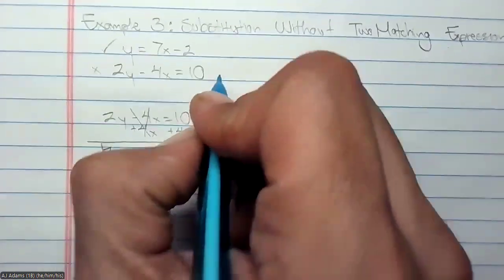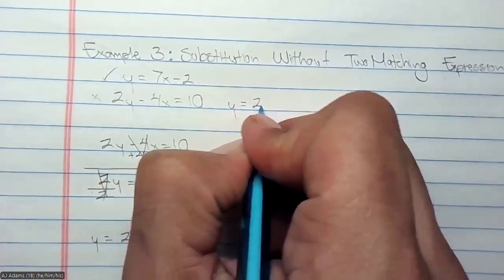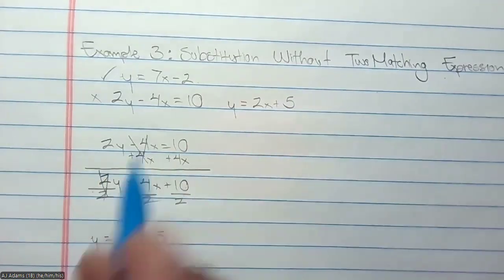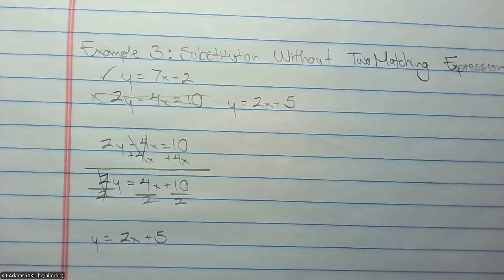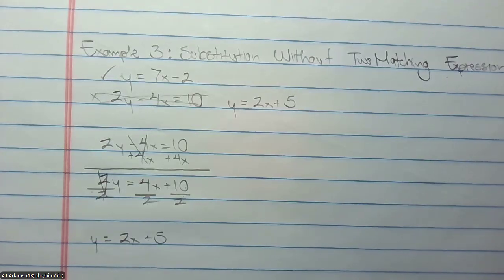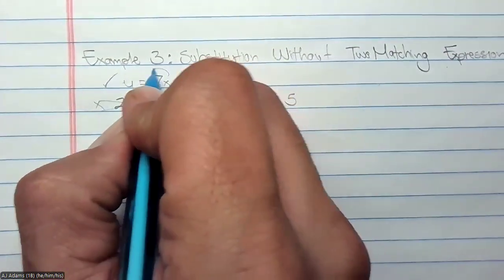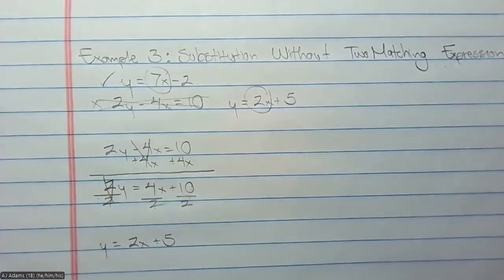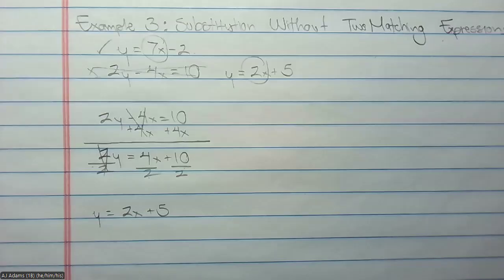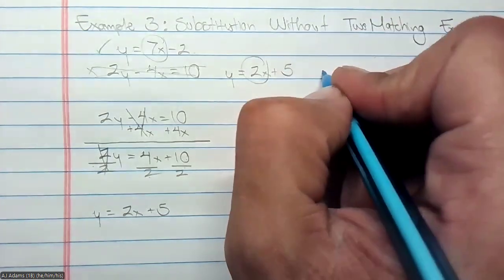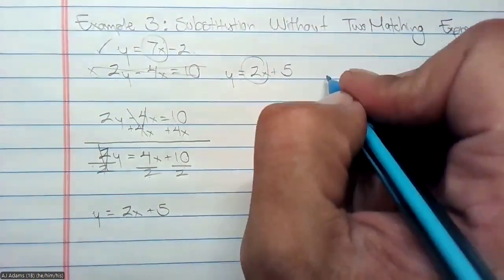So now we need to compare these equations. I'll rewrite the second equation as y equals 2x plus 5. So, do these lines have the same slope or different slopes? They have different slopes. So we can go ahead and continue with this method because we know that there's just one solution. Sorry, different slopes.